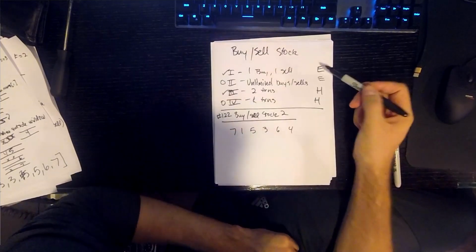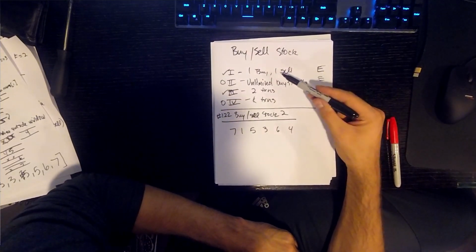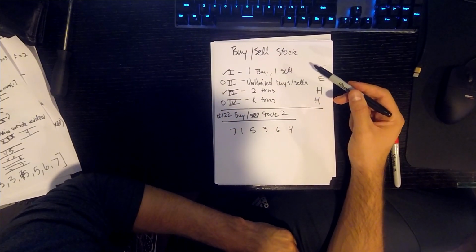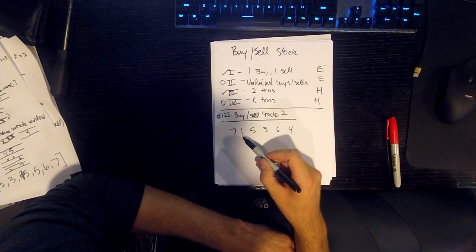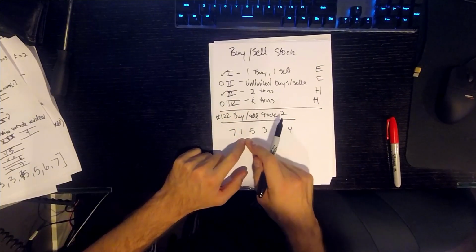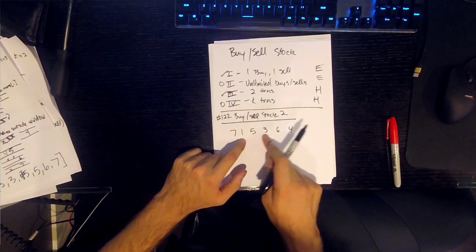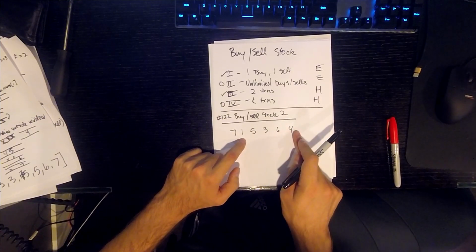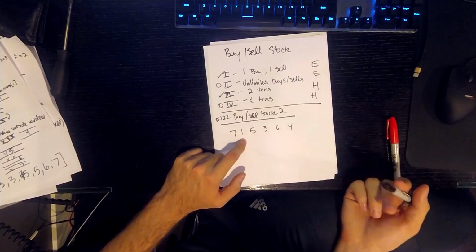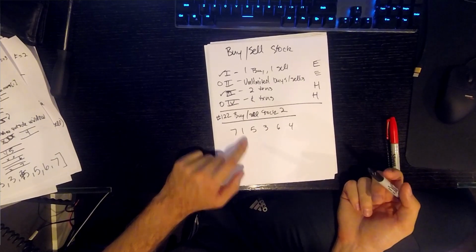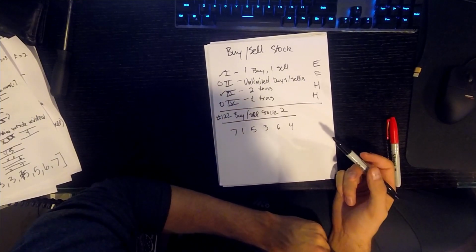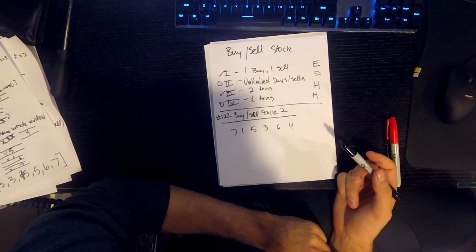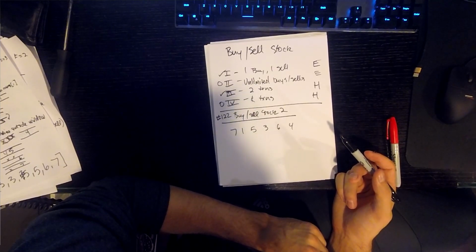So previously when we did the buy sell, we just had to keep track of the minimum value we've seen so far, and then really the maximum we see as we go through, and just continually update that. But when we can do K transactions, it makes sense to essentially lock in profits if we know we're going to make a profit.